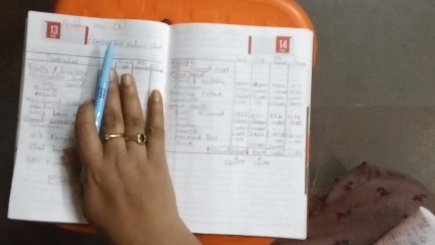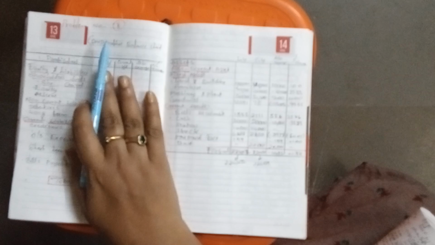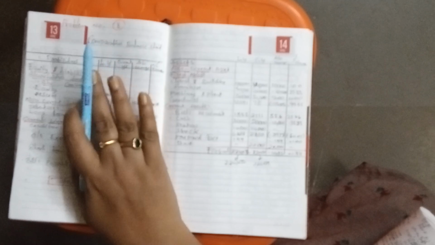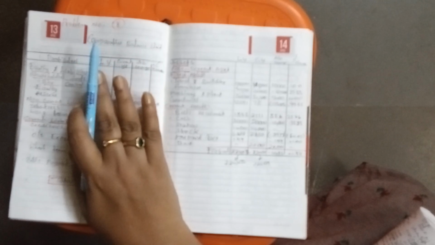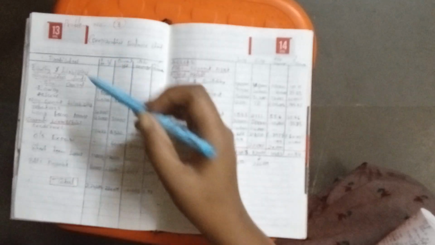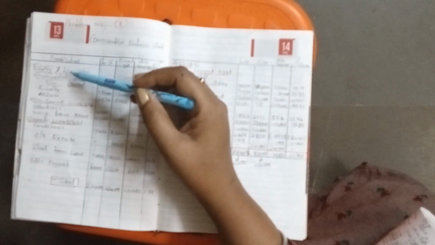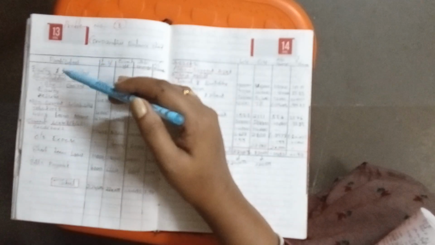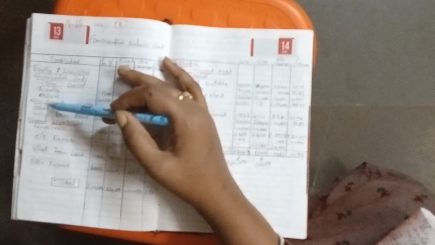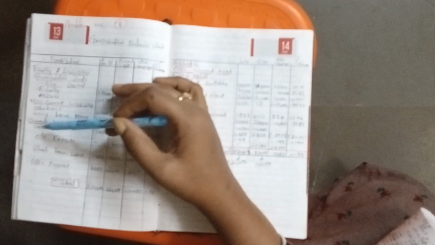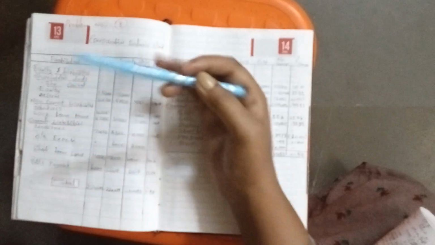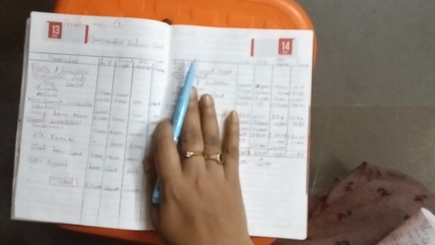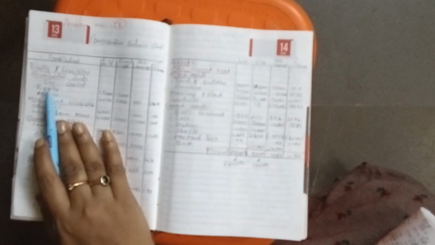So, dear friends, remember these points. In any comparative balance sheet you prepare, first comes equity and liabilities, shareholders' funds, and after that non-current liabilities and current liabilities, and then we do the total. After that, assets. Liabilities are completed, right?